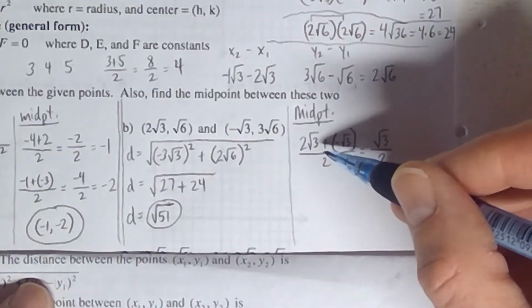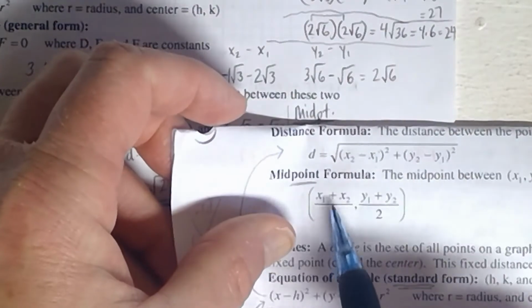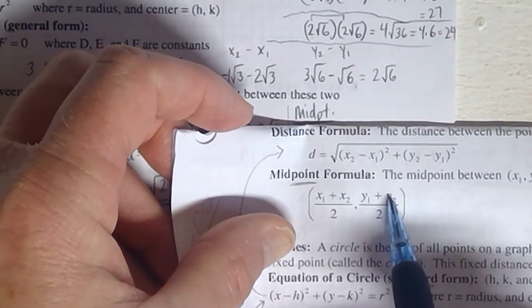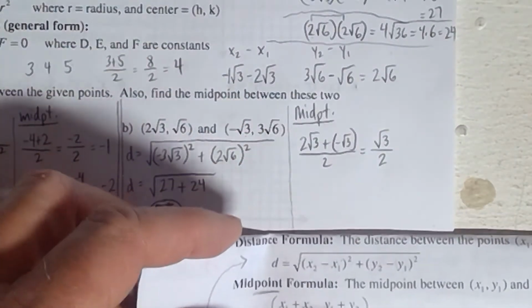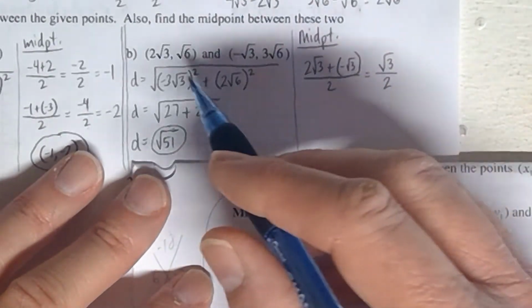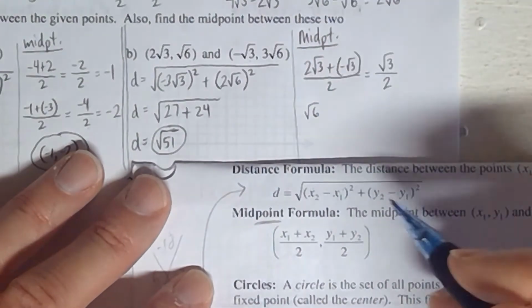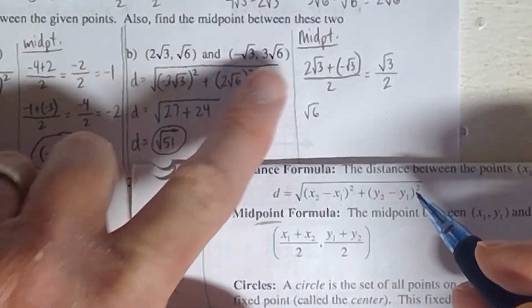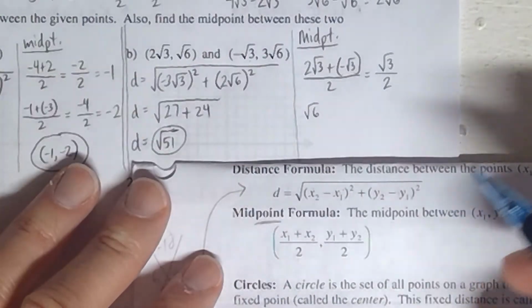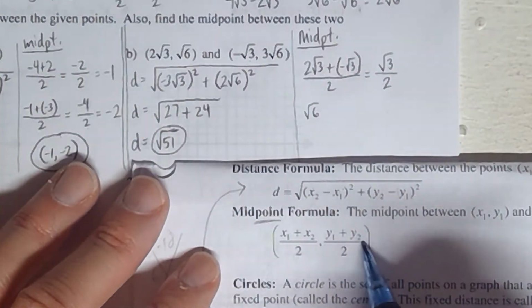So we did it. We figured out the x's there using this formula. Let's do the same thing with the y's now. So I got radical 6. It's the y. You might be wondering, why am I doing the y1 and the y2 in that order? Well, actually, my bad. It does say to do that anyway.